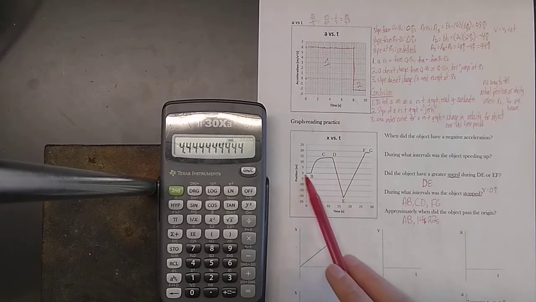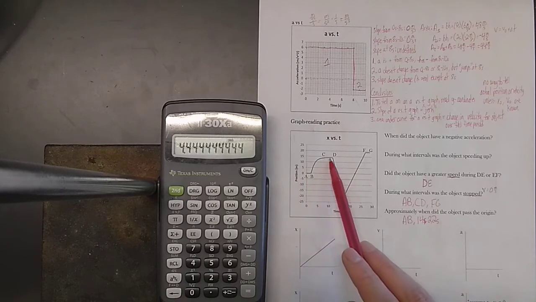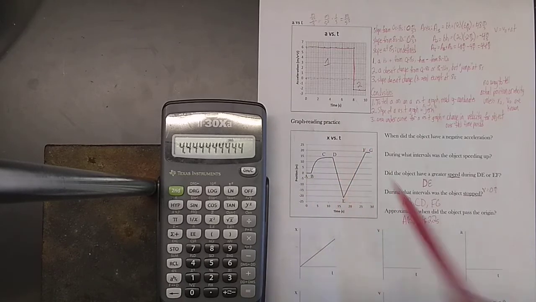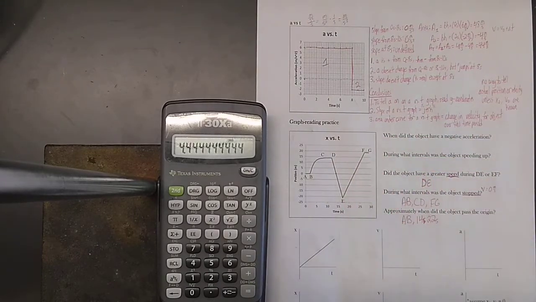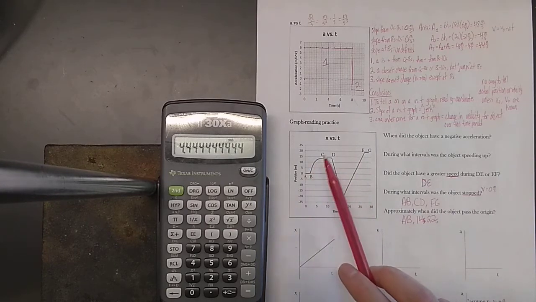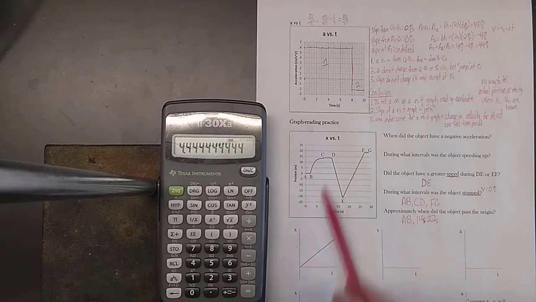AB is a flat line, same steepness. CD is a flat line, same steepness. DE, it's not a flat line, but it's a straight line. The steepness doesn't change. E to F, steepness doesn't change. F to G, steepness doesn't change. Where's the only time where the object could have a negative acceleration? It's actually from B to C. Now, how do we know that it's a negative acceleration? Well, we see that the slope here is positive. Okay, it's a positive slope because the graph is trending upwards.